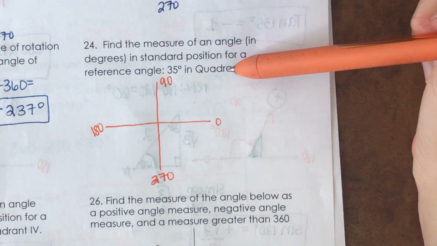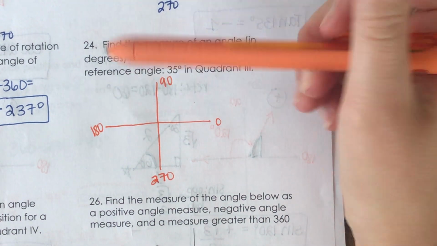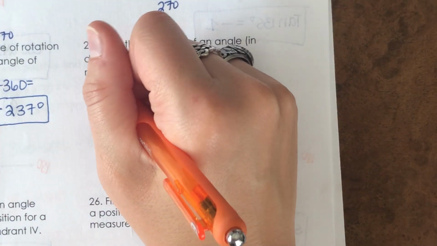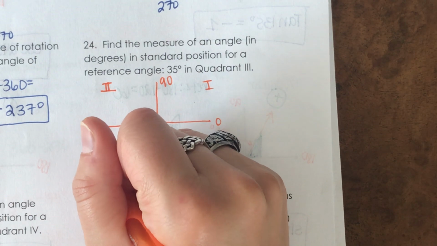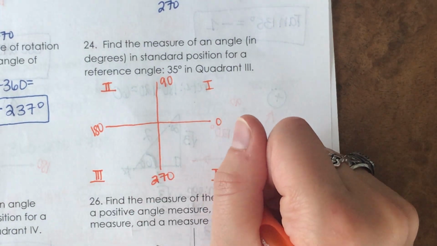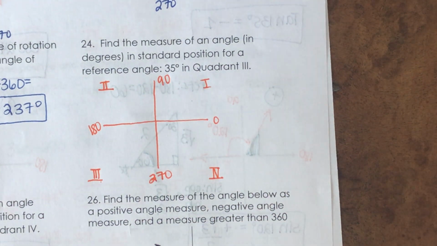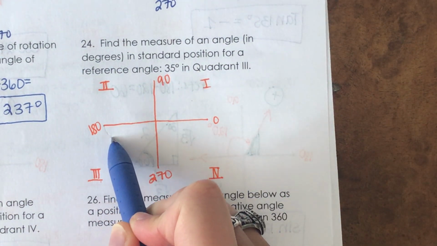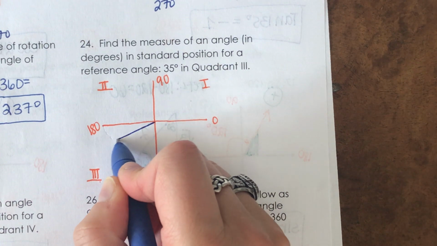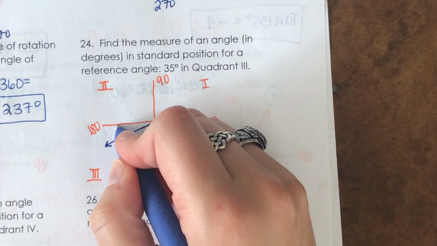Okay, now if I'm in quadrant 3, 1, 2, I should mark them right, 1, 2, here's quadrant 3. Okay, if I have a reference angle of 35 degrees, that means it's 35 degrees past 180.